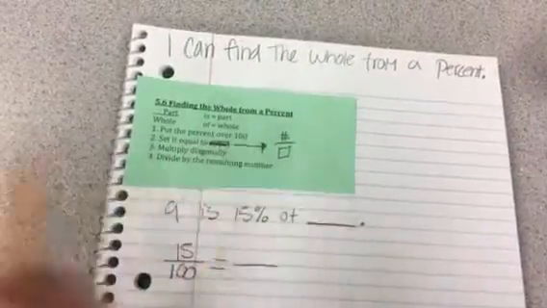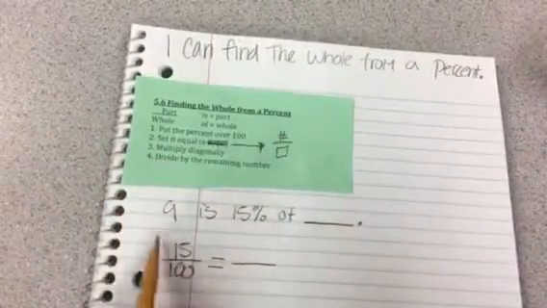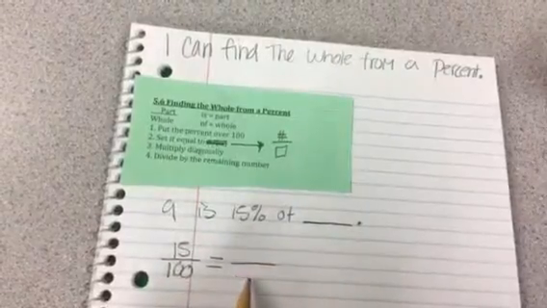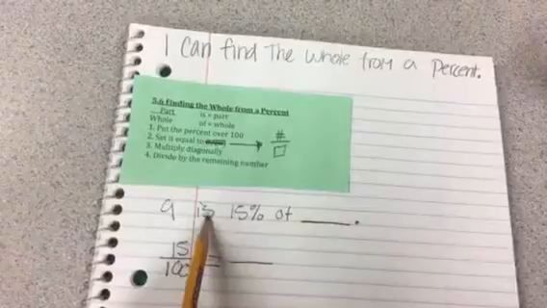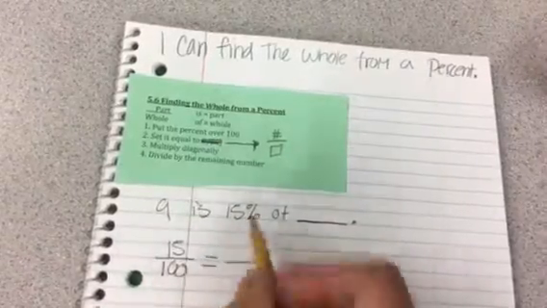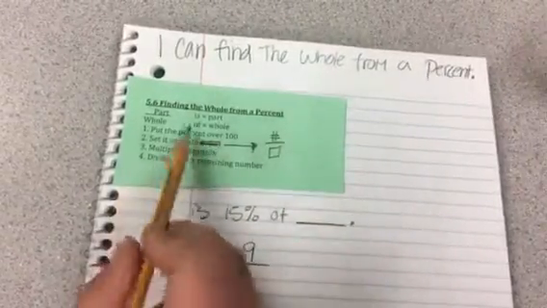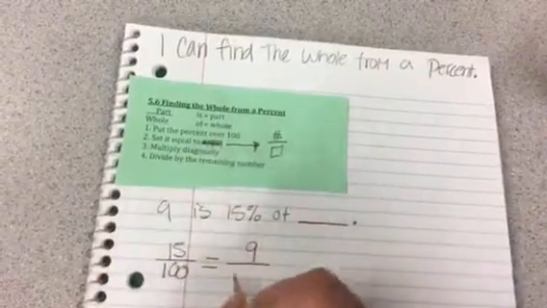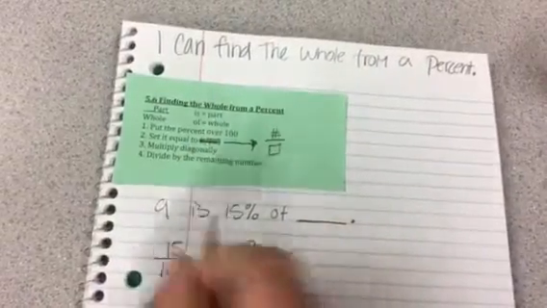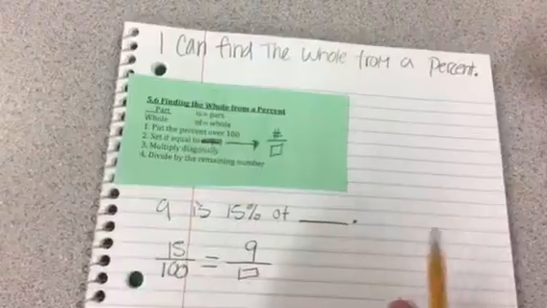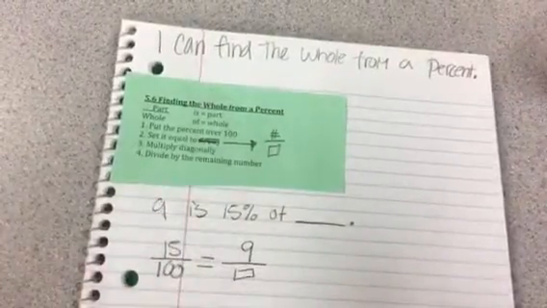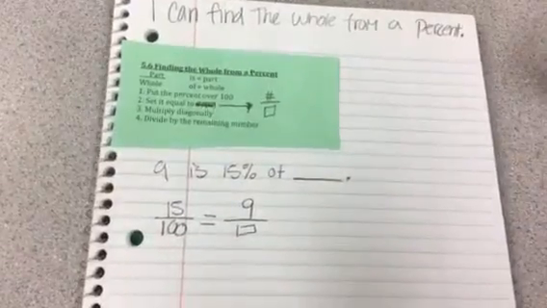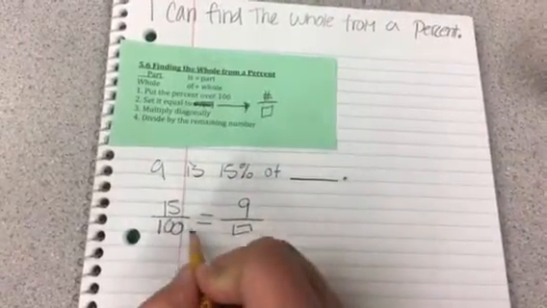Then I need to decide where this 9 is going to go. I already did step 2 right here. I'm going to set it equal to the number over my missing value. Here I have 9 is 15%, so I'm going to put my 9 on the top because that's where the part number goes. Then I'm going to try to solve for the whole number. Step 3, you're going to multiply diagonally with the numbers that you have available. And finally, step 4, you're going to divide by the remaining number.